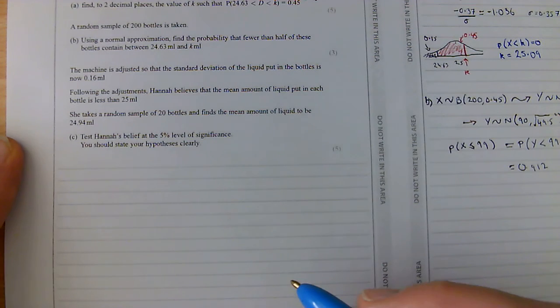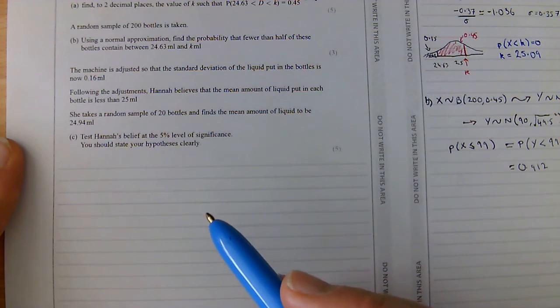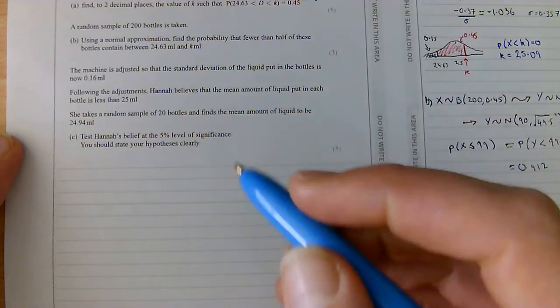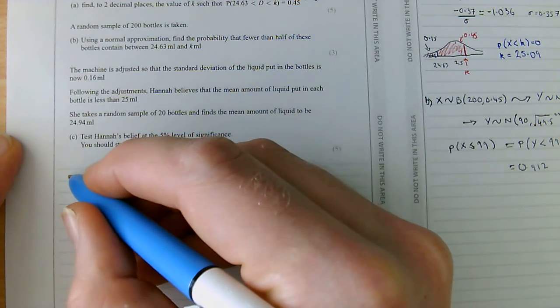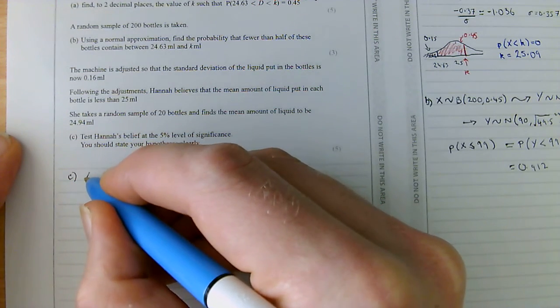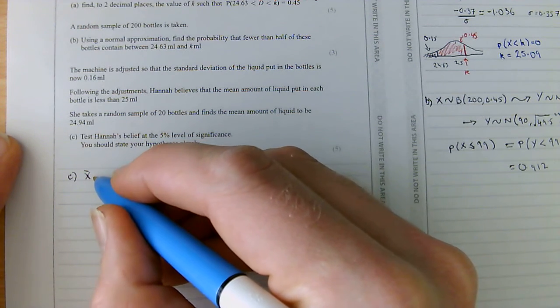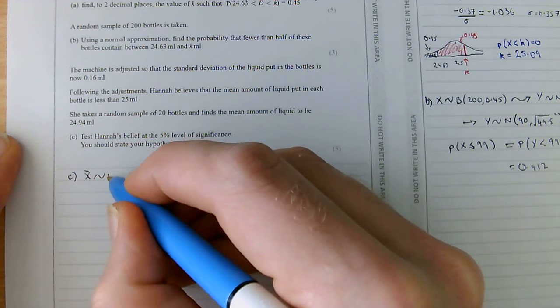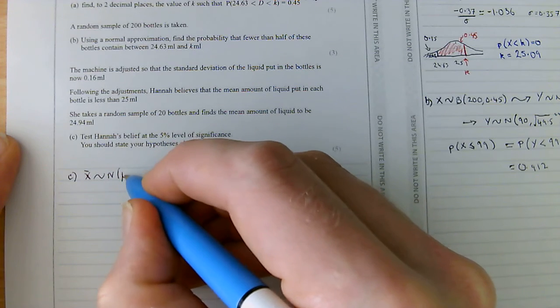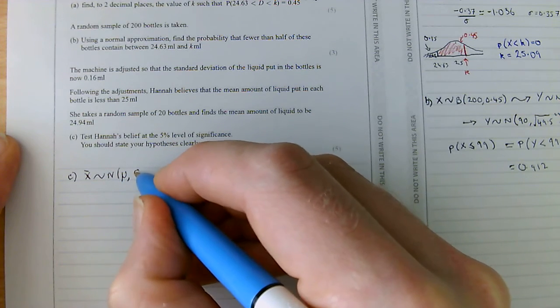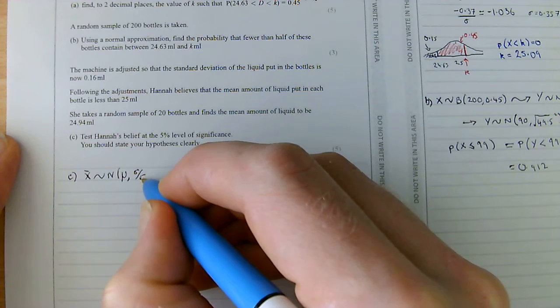The last question here asks us to do a hypothesis test from a sample mean. We need to know, and this isn't in the formula booklet, that if x is distributed normally with mean mu and standard deviation sigma, then x bar is distributed normally with the same mean, but the standard deviation becomes sigma over root n.